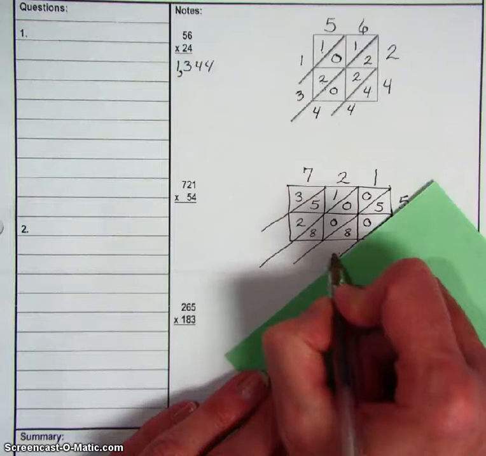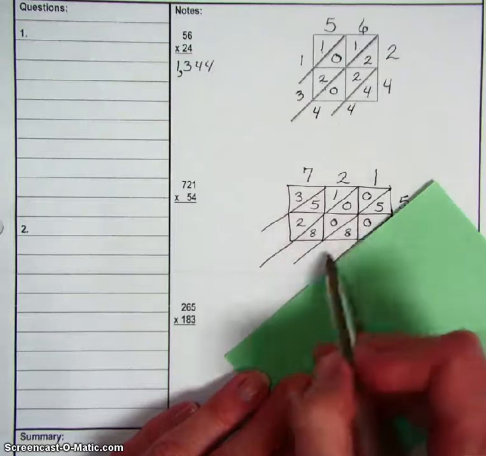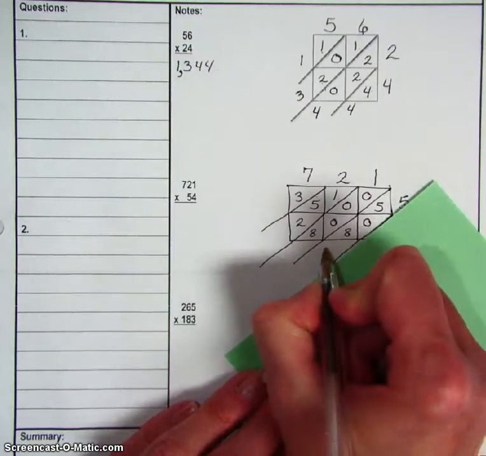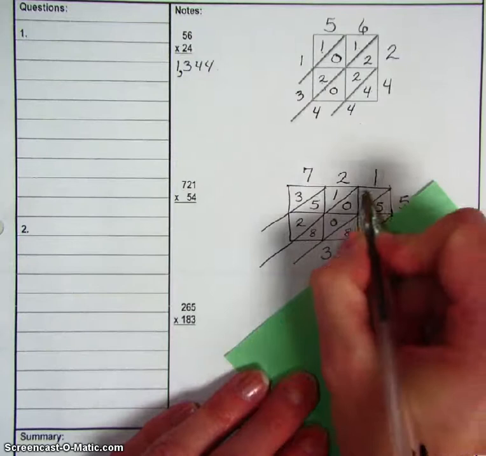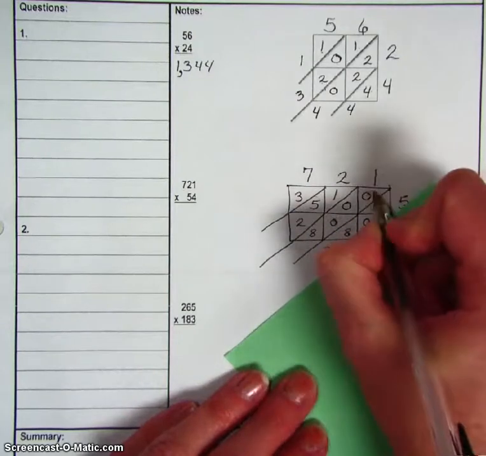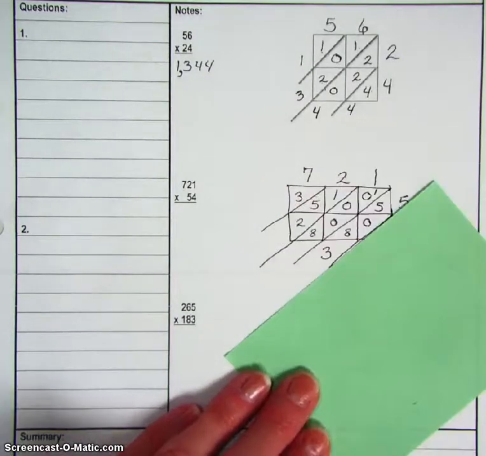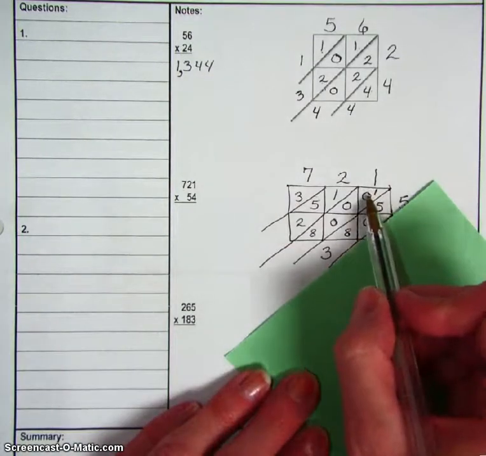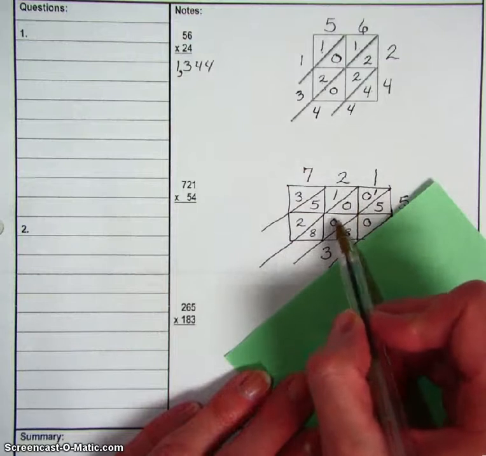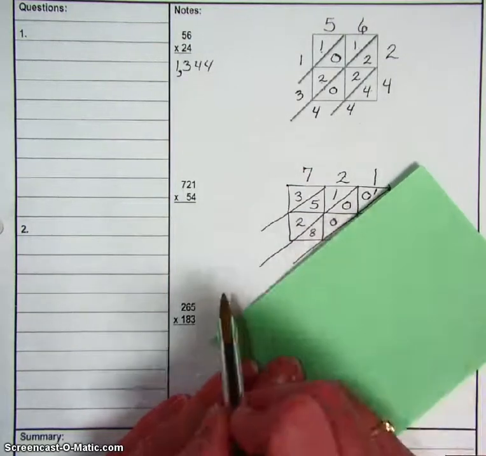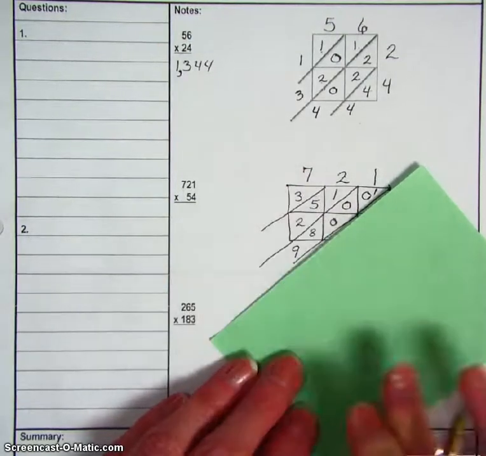Now I can't put 2 digits in this column right here in this diagonal, so my 3 for the ones goes down here. I'm going to carry my 10s to the next diagonal. So I'm just going to write my little 1 right there so I don't forget about it. So I have 1 plus 0 plus 0 plus 0 is still 1, plus 8 is 9. So I put that here.